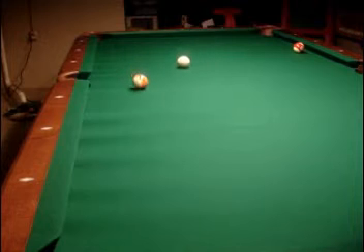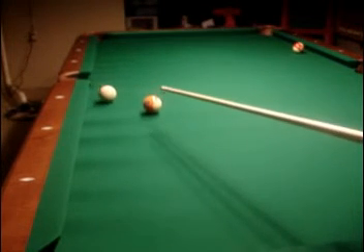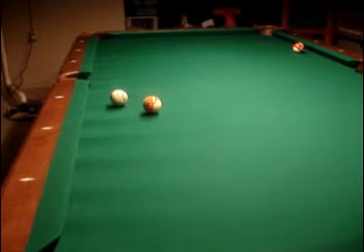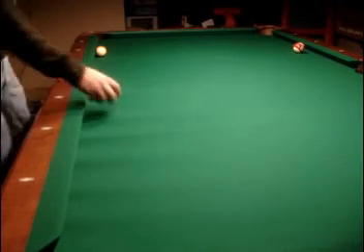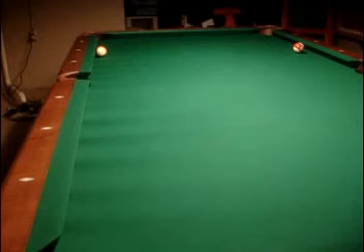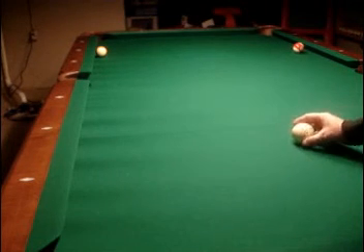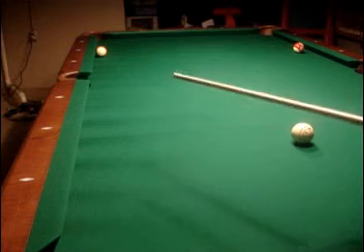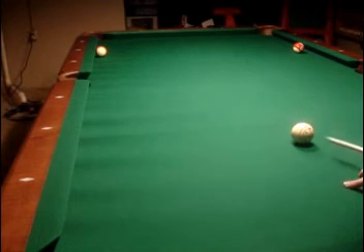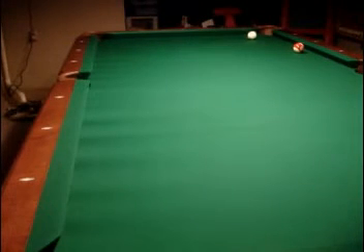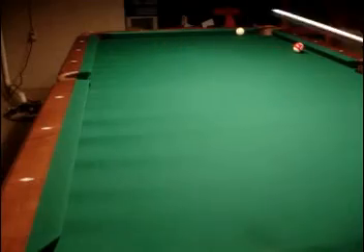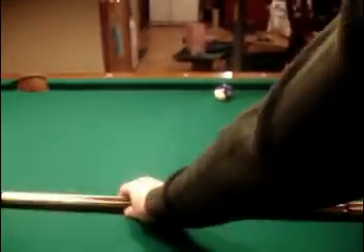You can see how putting the English will affect how your object ball comes off the rail. I'll try the left one. This will be with high left. And you make the ball. Now I'll show you what the reaction of the ball is whenever you hit that ball on the rail.